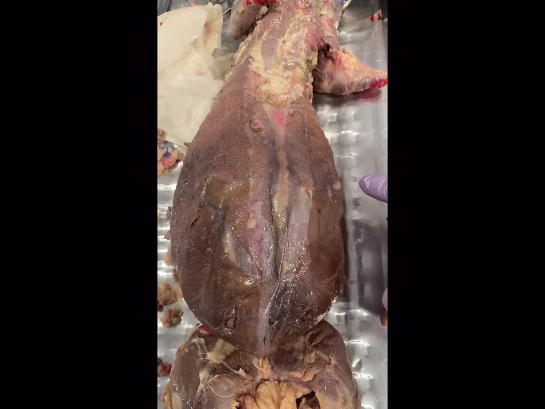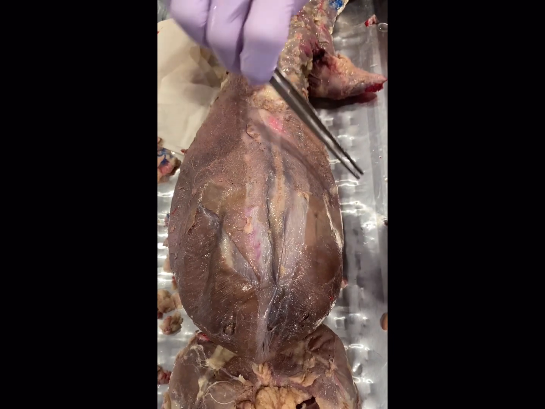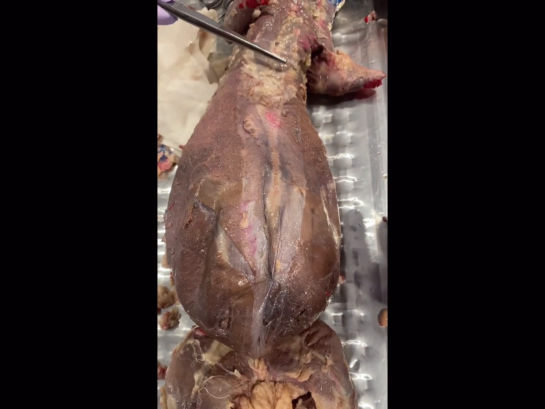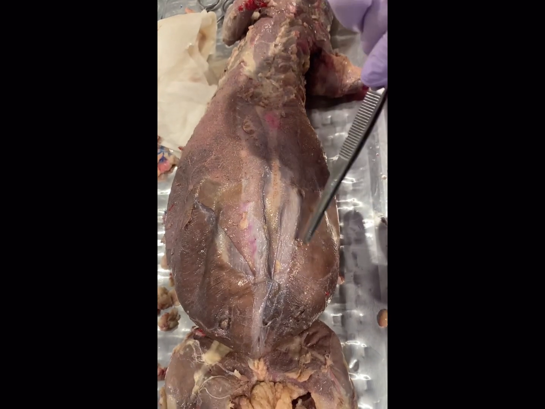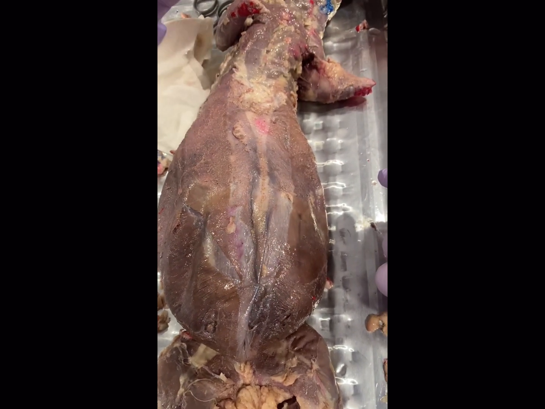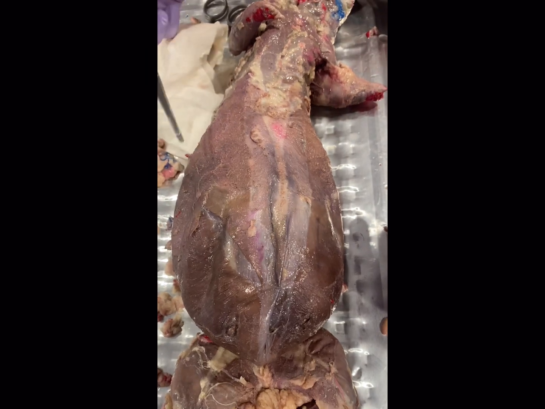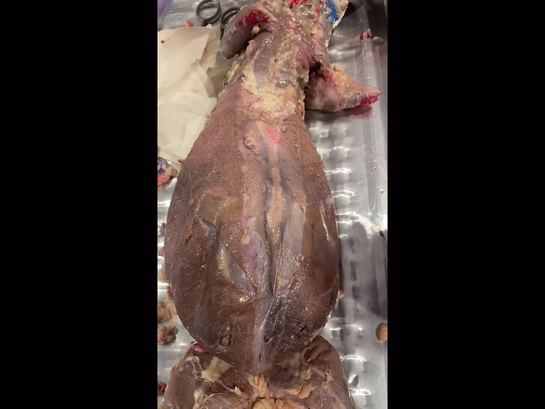Now we're moving on to the muscles of the abdomen. These are going to be the exterior ones. From up here to down here, you can see it's going this way, and those are the rectus abdominis. It's the white layer. And on the outside is another external one. This is called the external obliques. You can see them on both sides.